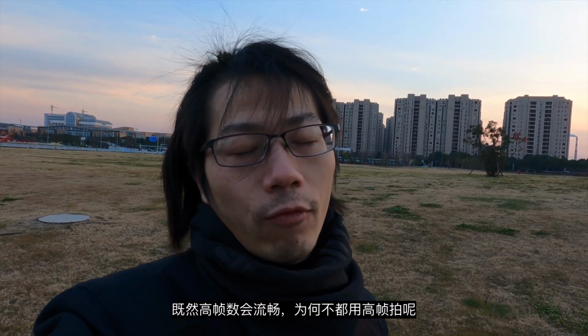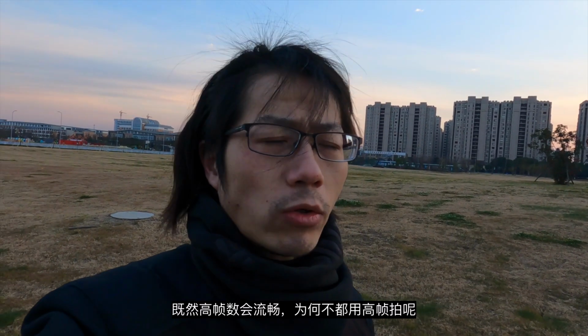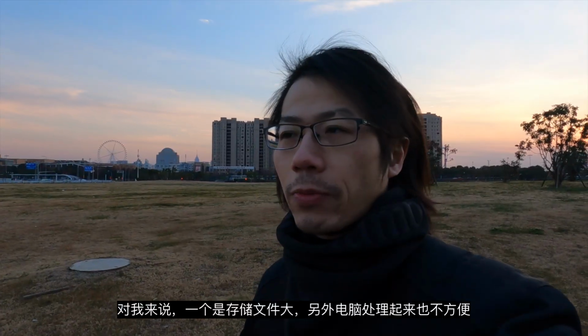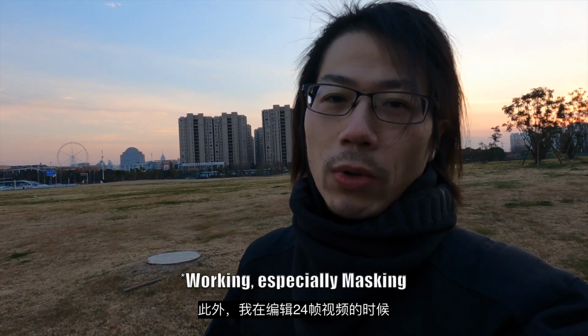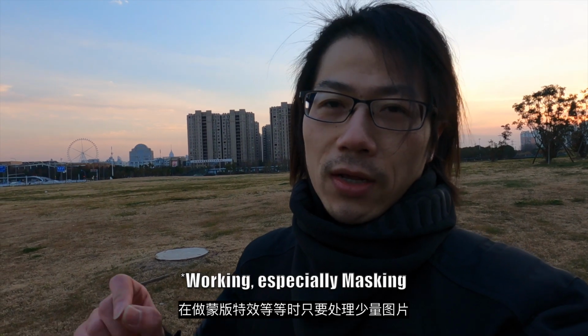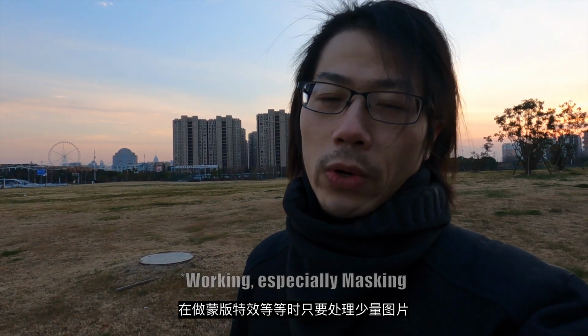That's why when you play computer games like shooters, usually they are set to 60 FPS. And if you're wondering, higher frame rate means much smoother, why not always use that? Well, for me it's because the file is larger and it's also difficult for the computer to process. And another thing for me is if I'm working with 24 FPS when I make the transition, there are fewer frames I need to work with.